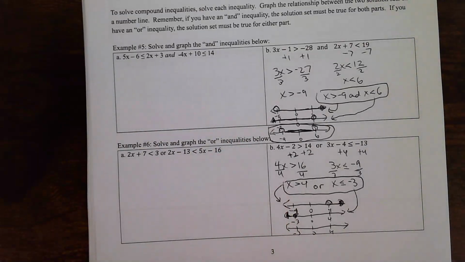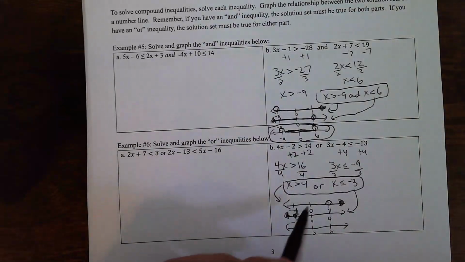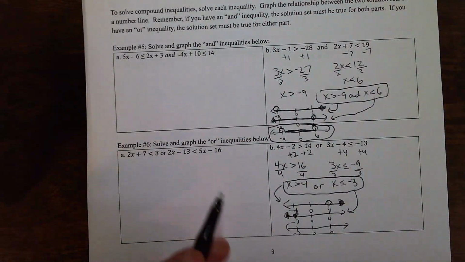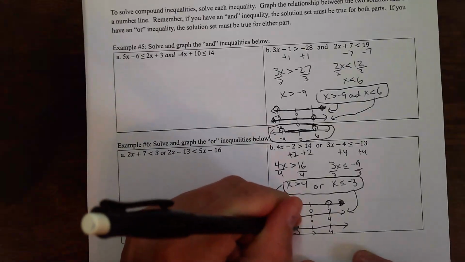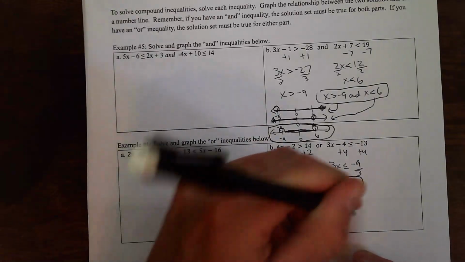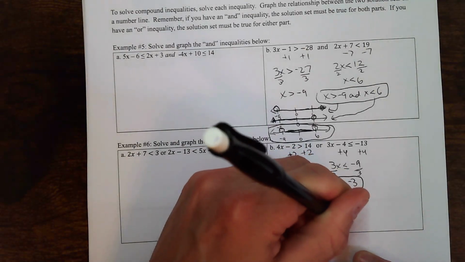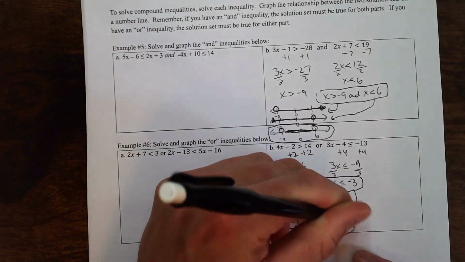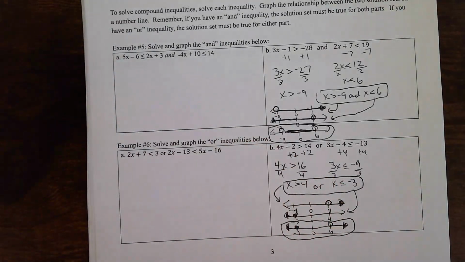Now, for an AND graph, you look for the overlap. For an OR graph, you look for if there's any shading at all. So when there's any shading at all from these first two, you have to shade in this third one. So I've got shading from -3 and to the left. I've got shading from 4 to the right. So my solution set is this. Okay, and it'll make sense.